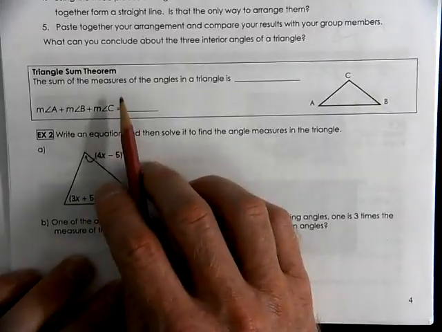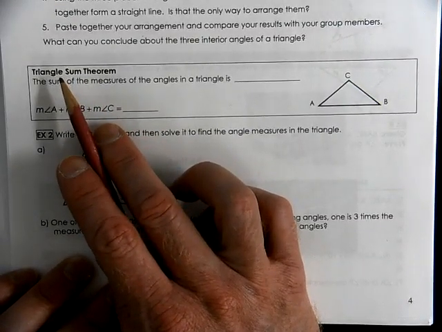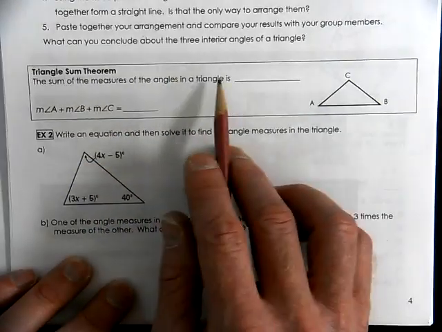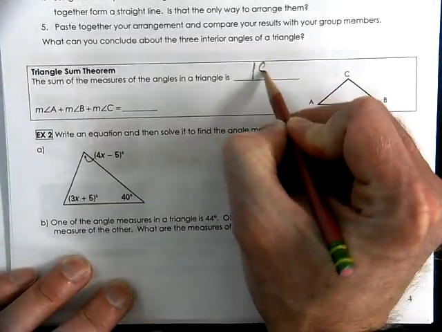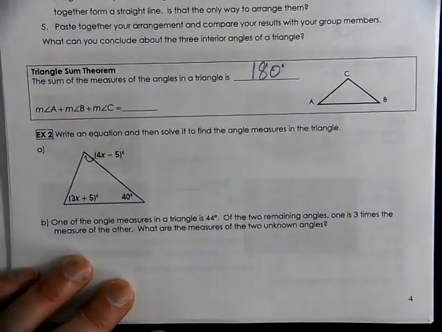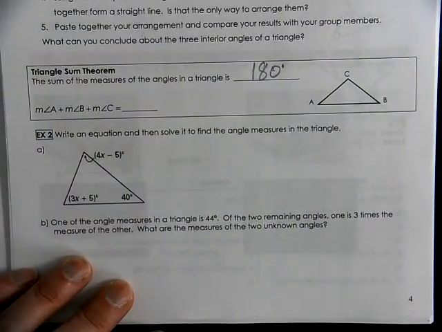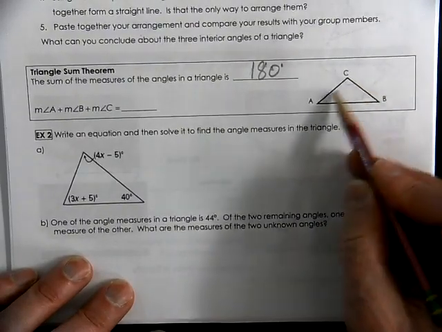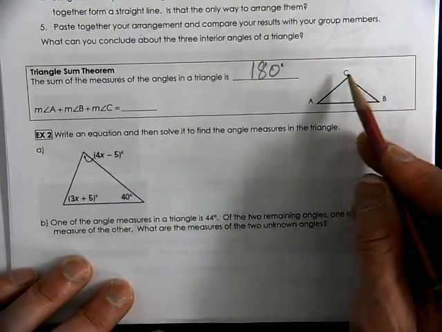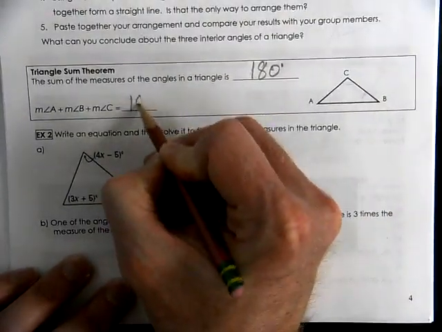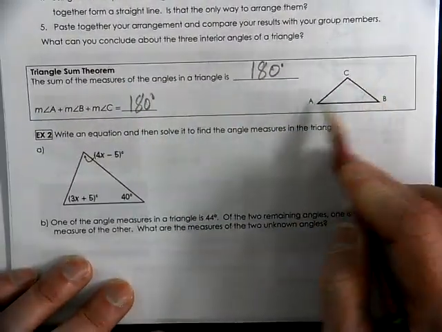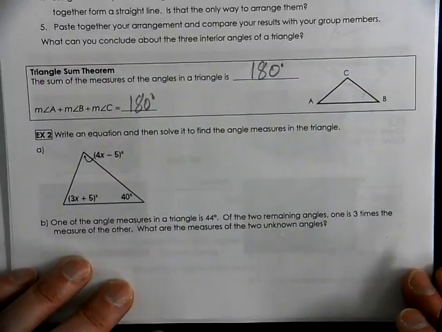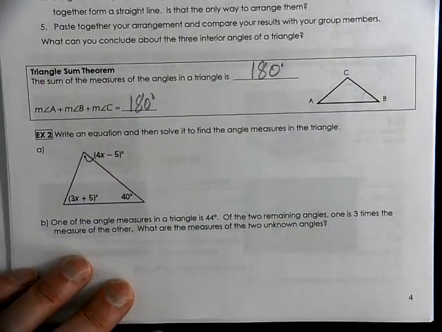And what we indicated is that the sum of the measures of the angles of a triangle is always 180 degrees. So the 3 angles that you have will always individually add up to 180 degrees. When you add them up all together, it makes 180. So that's true about any triangle you make.